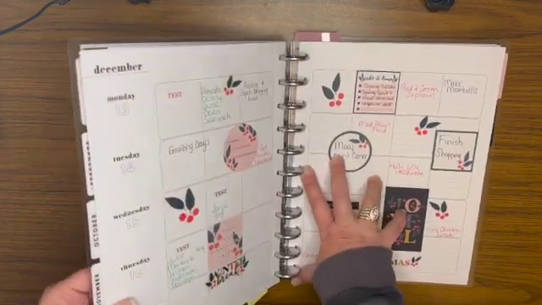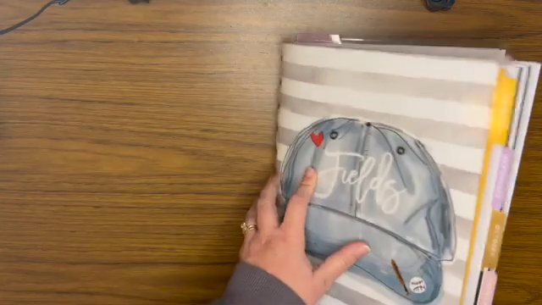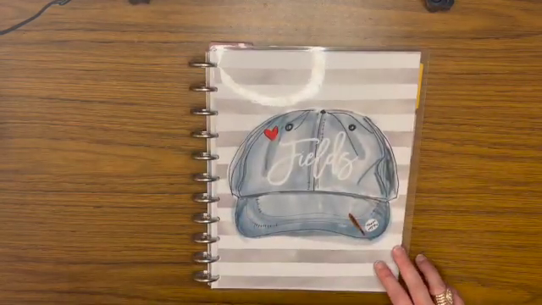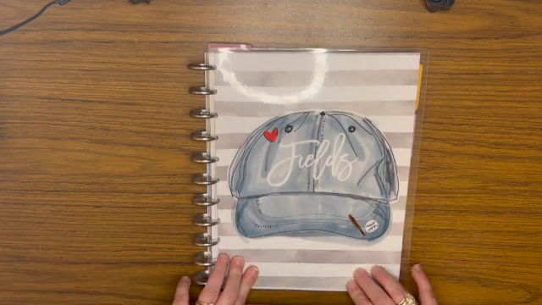So that was my first semester, my first semester planner in my Happy Planner Teacher Edition.